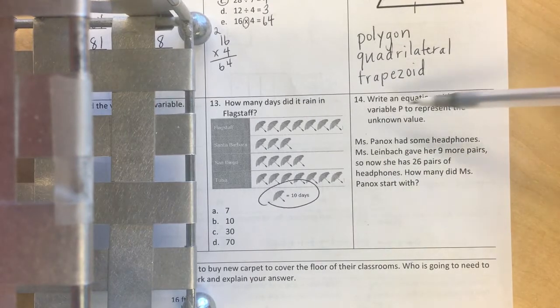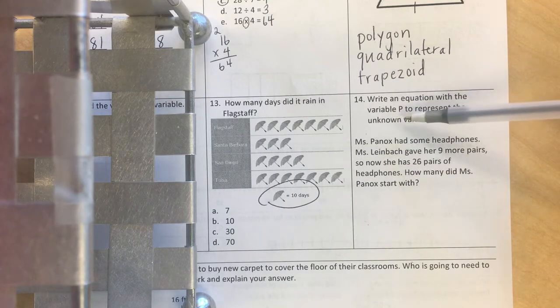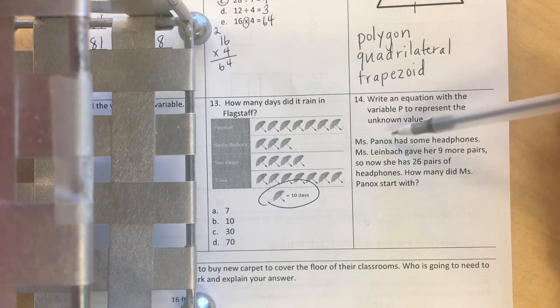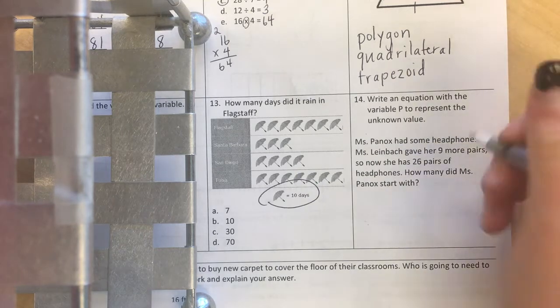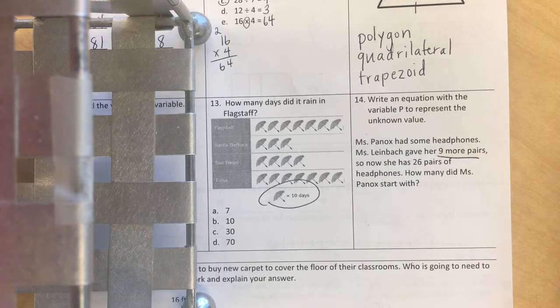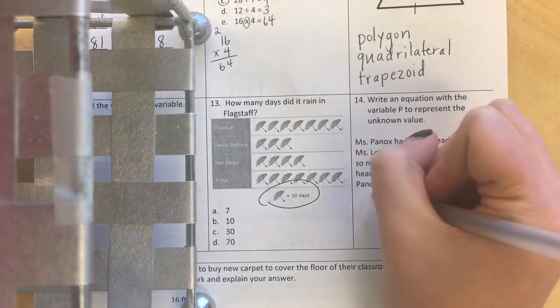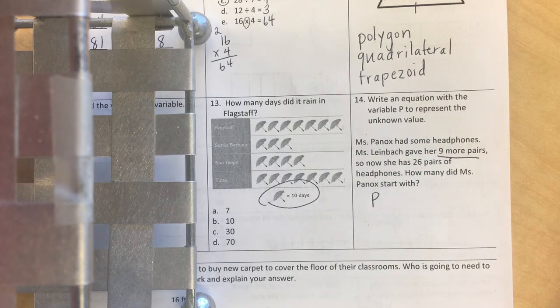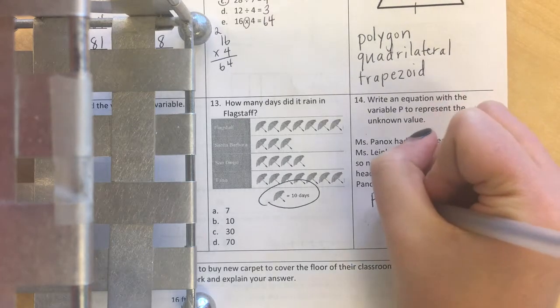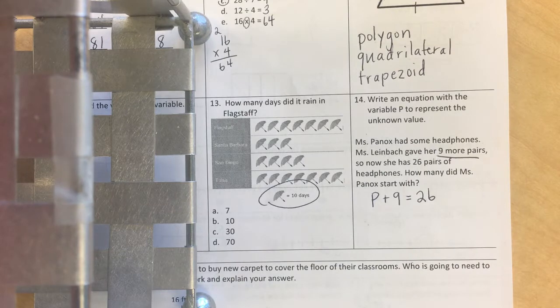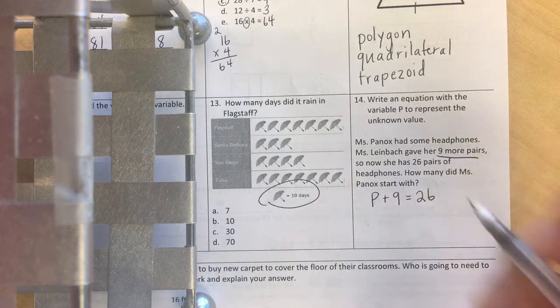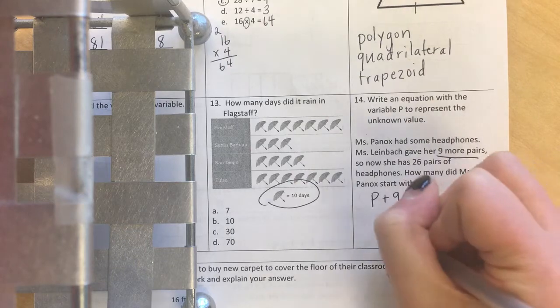Number 14, write an equation with a variable P to represent the unknown value. Miss Panox had some headphones. Miss Leanback gave her 9 more pairs, so now she has 26 pairs of headphones. How many did Miss Panox start with? So we're looking for the start. How many did she start with after she got 9 more from another teacher and ended up with 26? In order, you need to solve this equation to find out what P is going to equal.